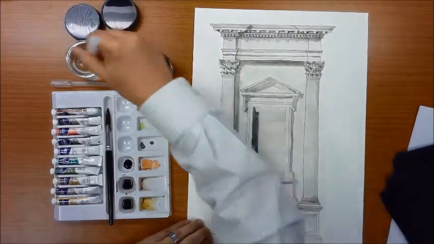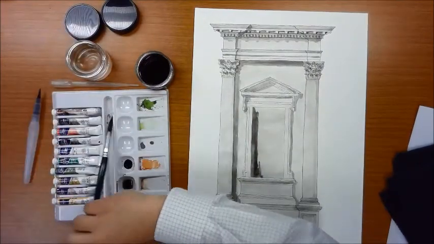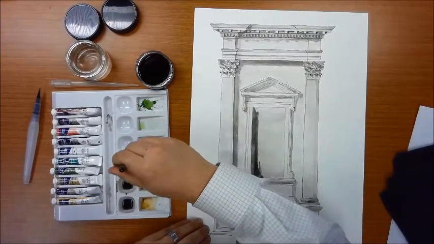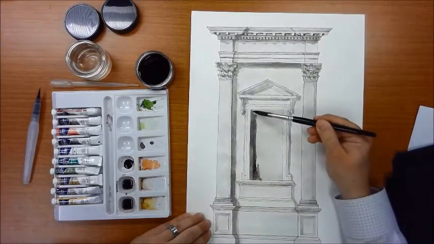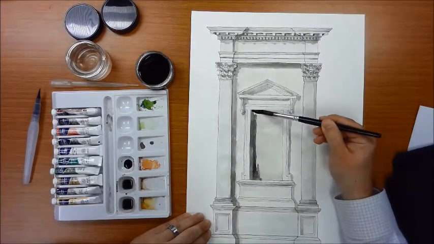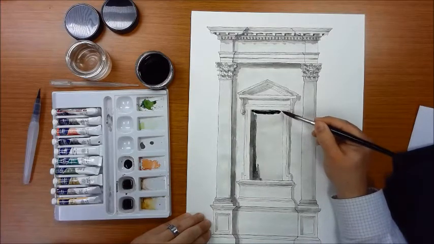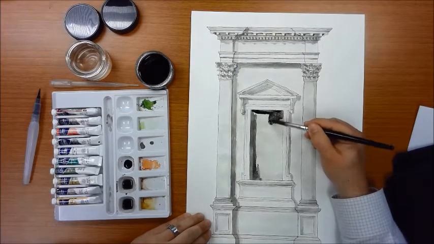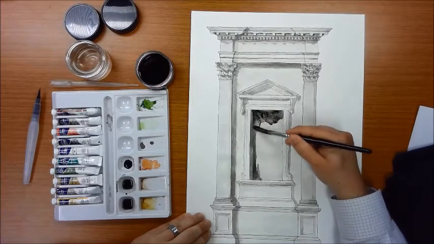I should have switched to my larger brush. Let me do that really quickly. The important thing when you're doing this is you want to make sure that any adjacent washes that you've done are dry.